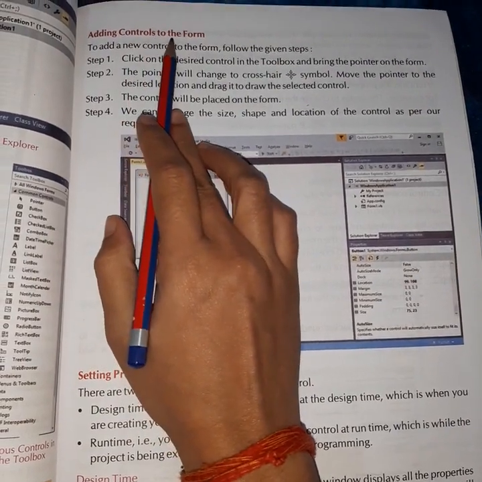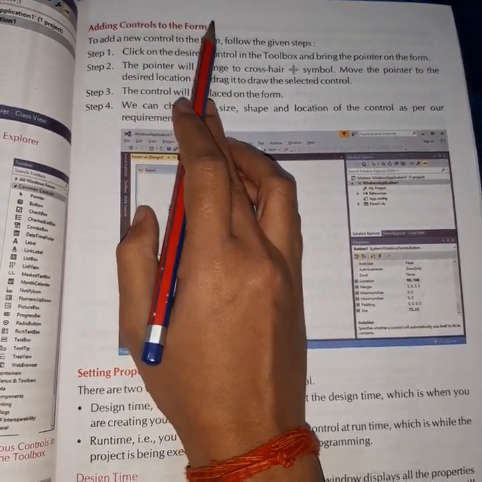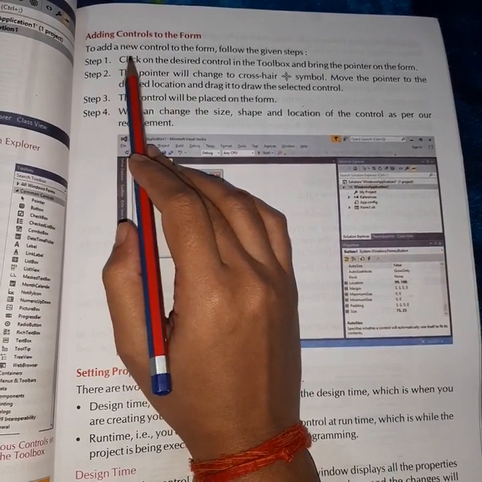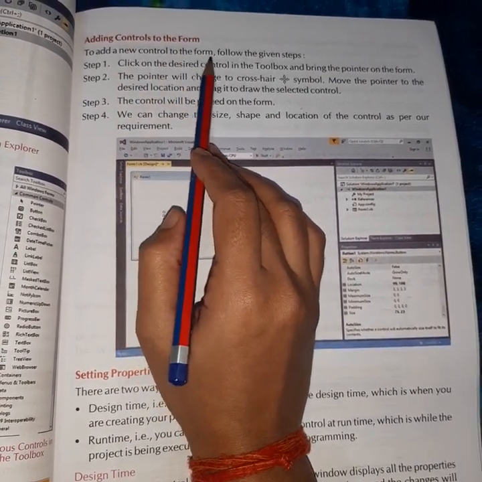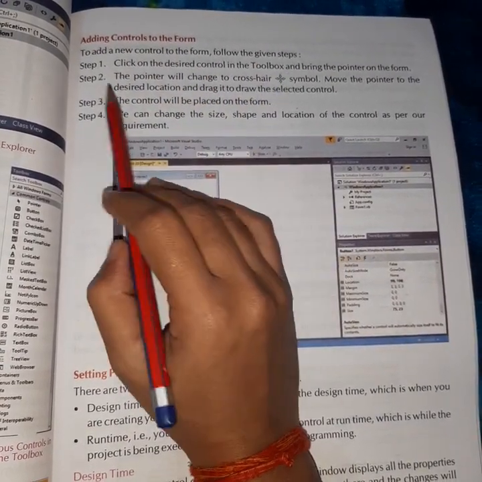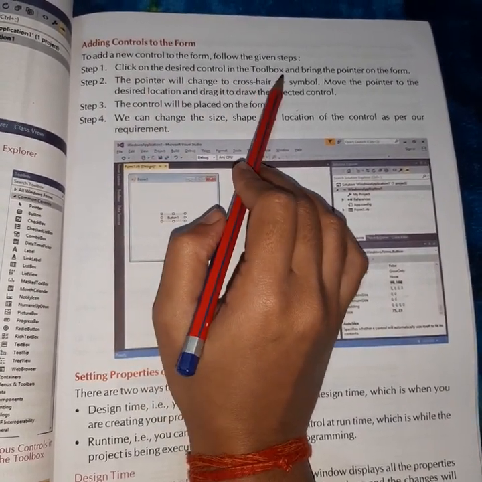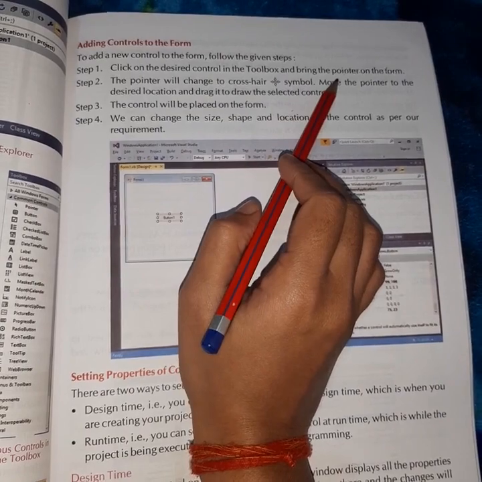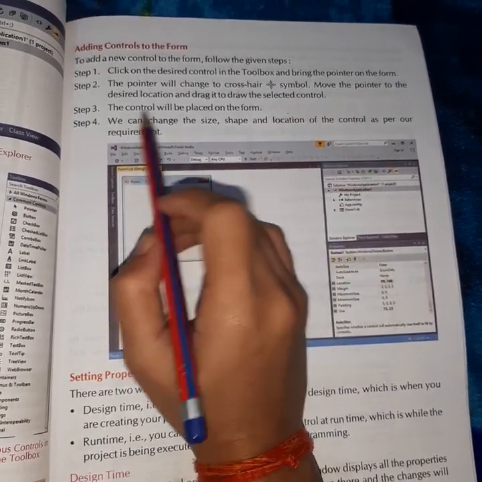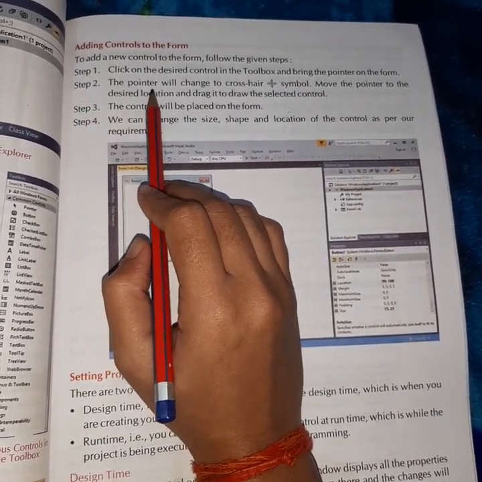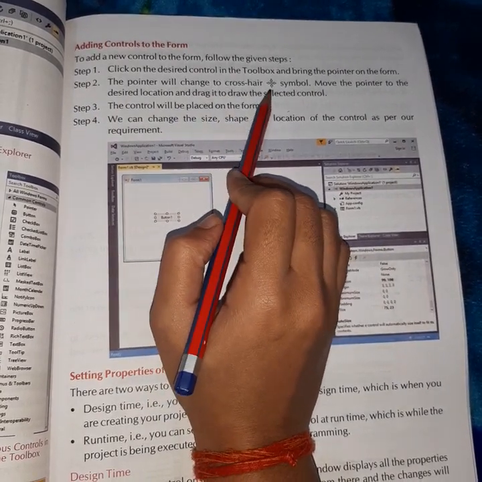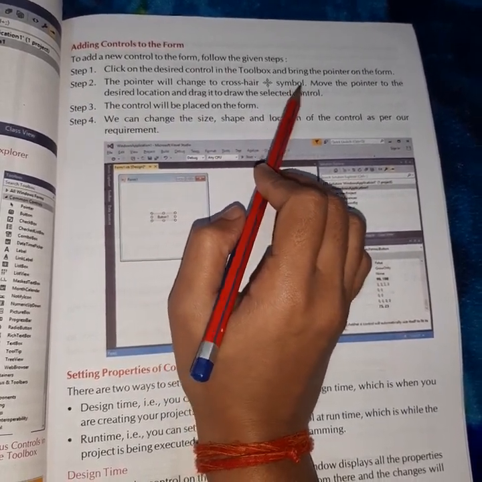Adding controls to the form. To add a new control to the form, follow the given steps. Step 1. Click on the desired control in the toolbox and bring the pointer on the form. Step 2. The pointer will change to a crosshair symbol.